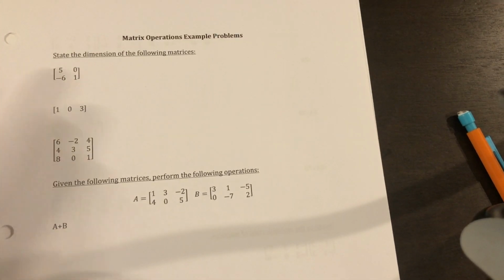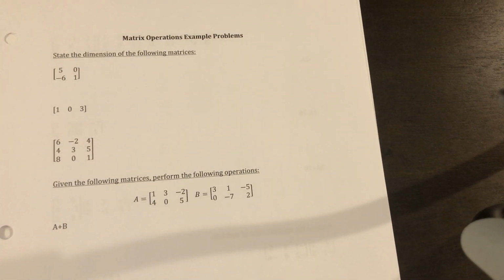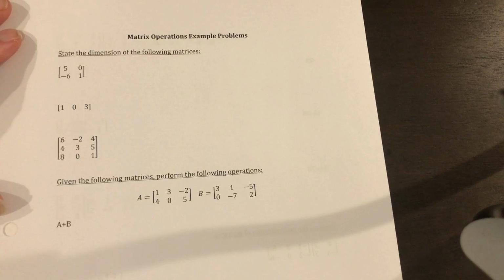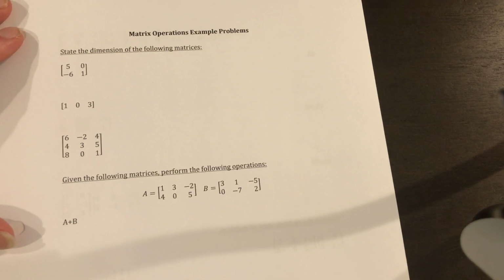Okay guys, so in this lesson we're going to take a look at some matrix operations, and we're going to be looking at how to add, subtract, and multiply matrices without using the calculator. The first little section, we're going to state the dimension of the matrices. When we state a dimension, it's always rows by columns.